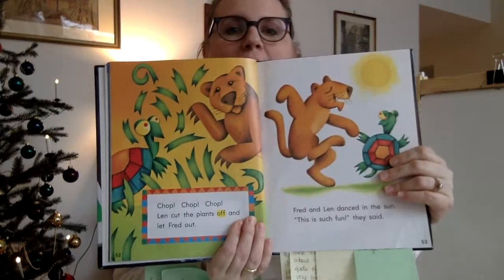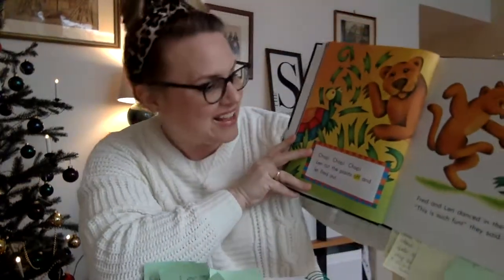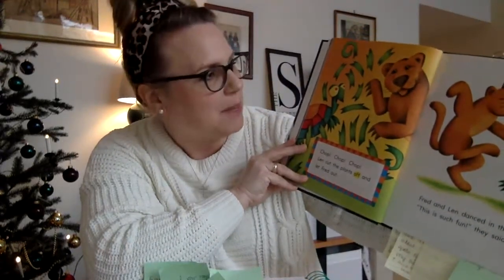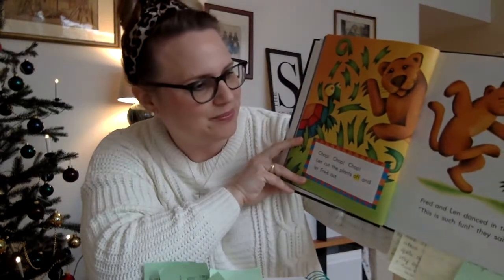Why do you think they're so happy? Yes, because Len helped Fred. Len the leopard helped Fred the turtle get out of the plants that he was stuck in.